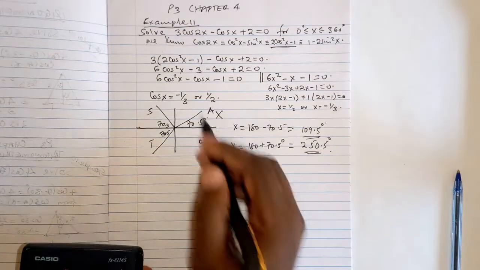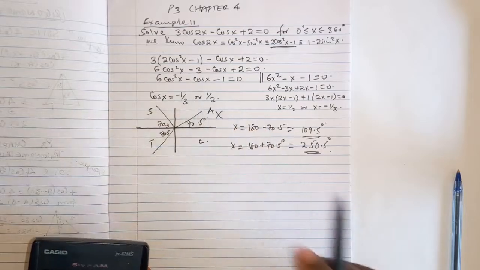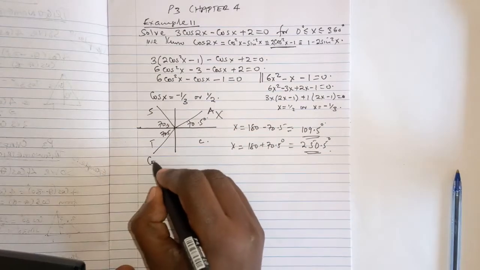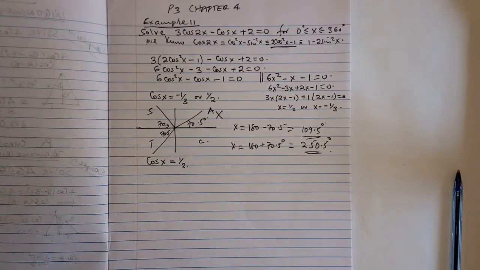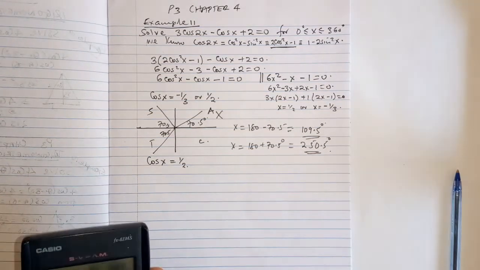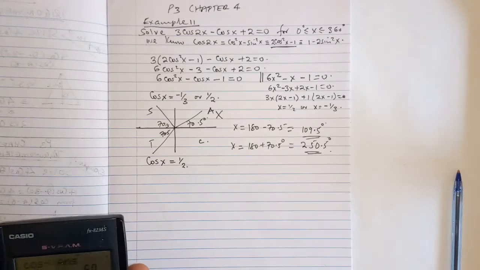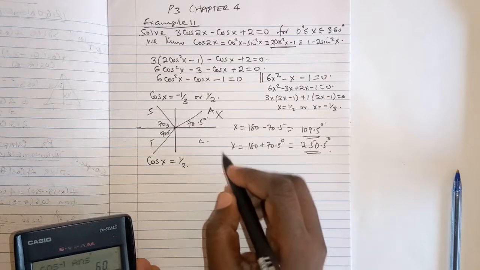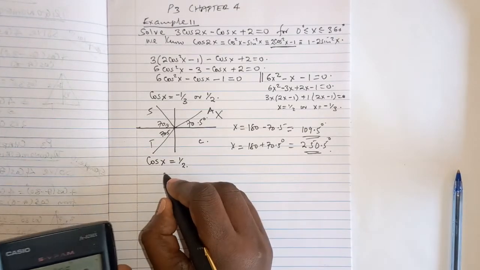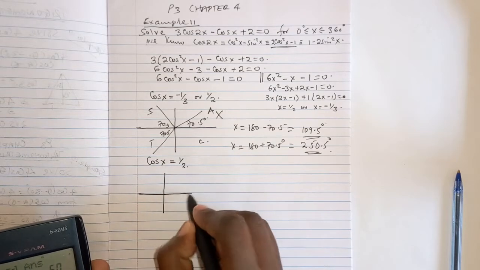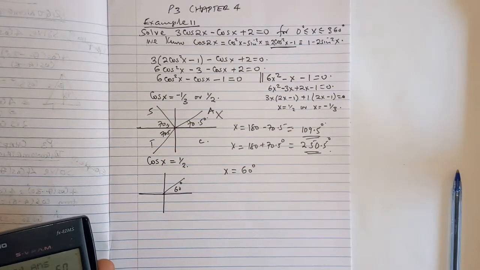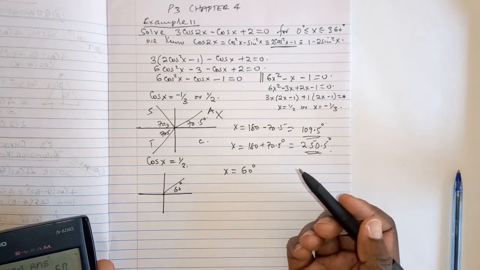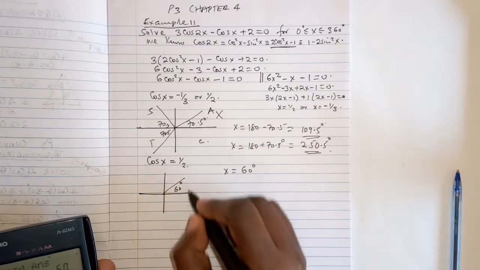Those are two values of x when we consider cosine x to be equal to negative a third. But cosine x can also be equal to a half. Let us see what happens when cosine x is a half. Shift cosine a half is 60 degrees. So at this particular point, even if you are to draw another unit circle, we could talk about 60 degrees. So x is equal to 60 degrees. But it's positive. Therefore, it is in this quadrant.